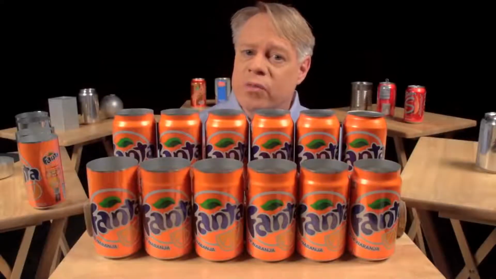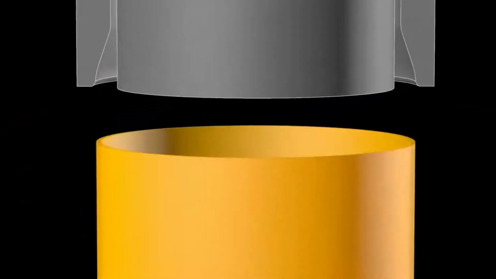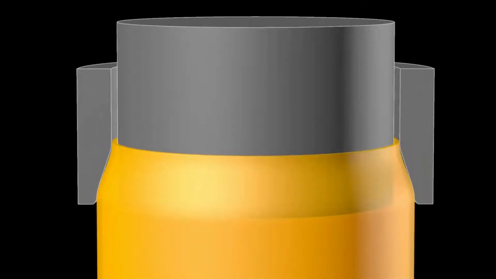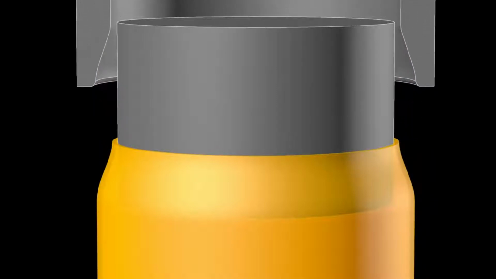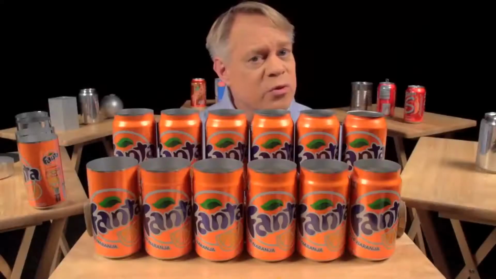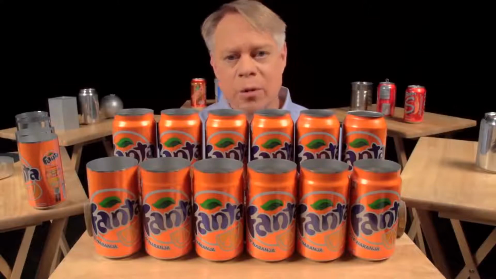Each one of these stages works by inserting an inner die into the can body, then pushing an outer die, called the necking sleeve, around the outside. The necking sleeve retracts, the inner die retracts, and the can moves to the next stage. The necking is drawn out over many different stages to prevent wrinkling or pleating of the thin aluminum.